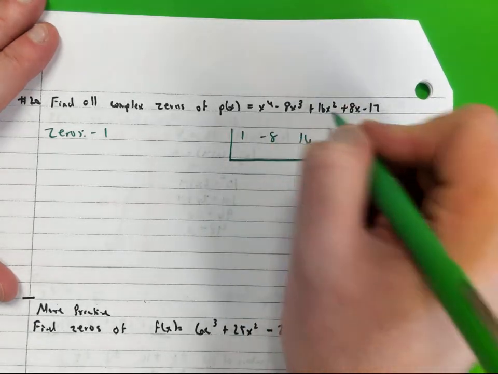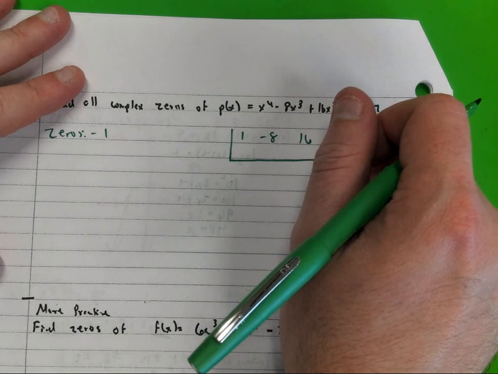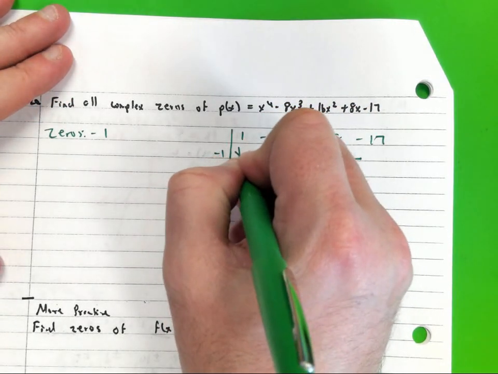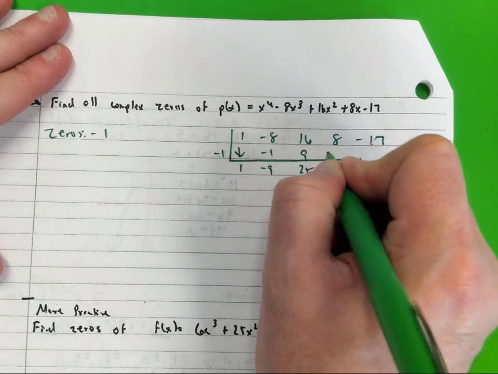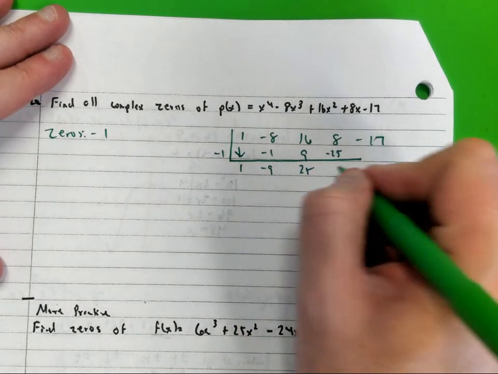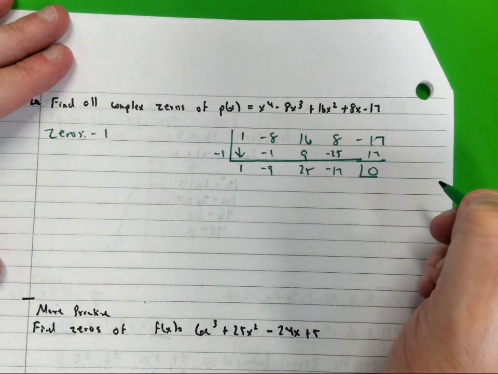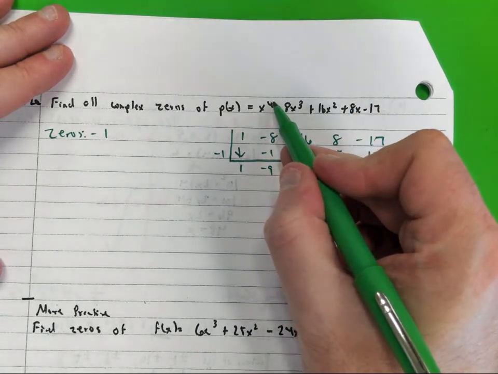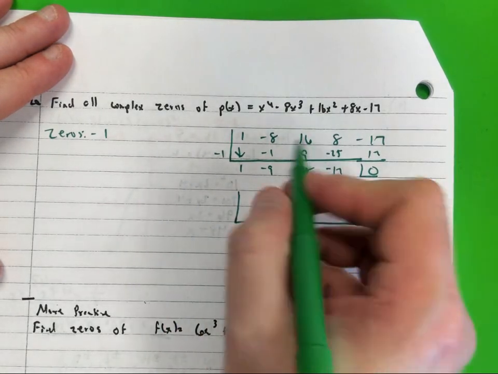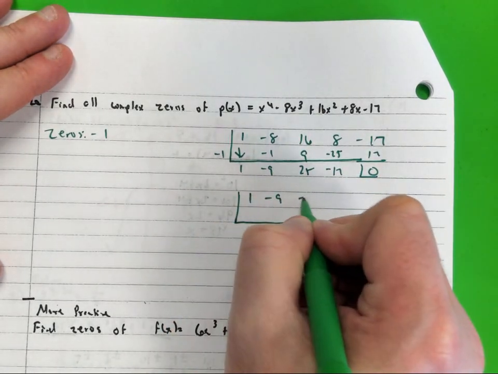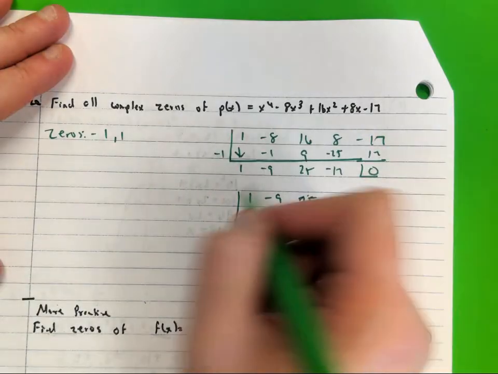What if one of these powers were not visible? Let's say x squared was left out. What number would you have to put in place of it? 0. Very good. So I went from a quartic to a cubic. Now I'm going from a cubic to a what? Quadratic. Pick my other zero, 1.